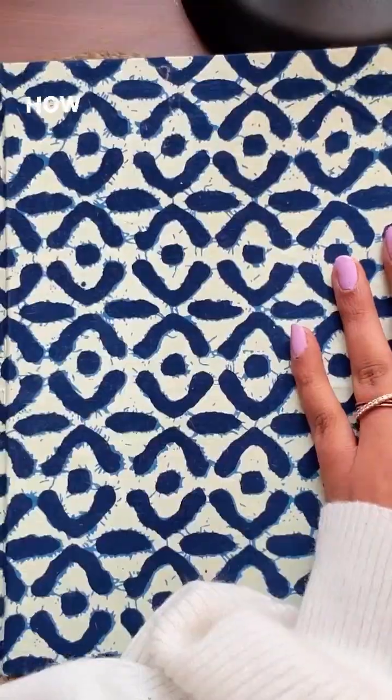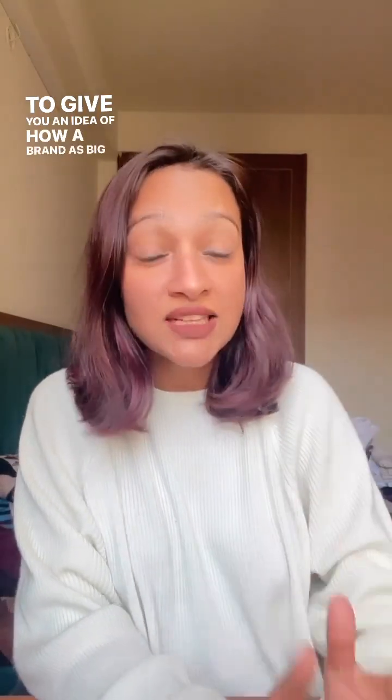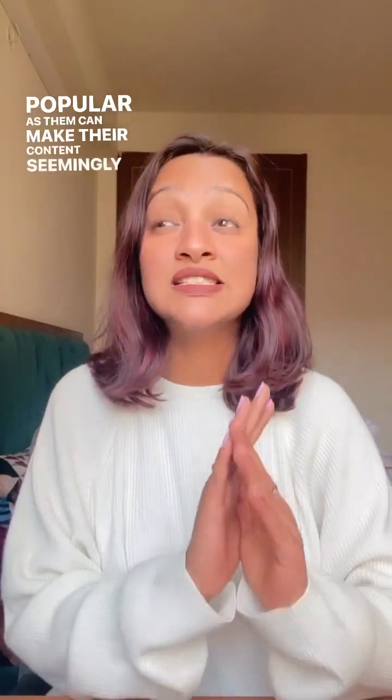your reference. How is this going to help you? It'll tell you how you can make a mind map for your brand. It'll give you an idea of how a brand as big as Zomato and as popular as them can make their content seemingly effortlessly.